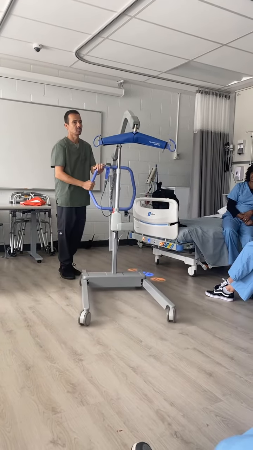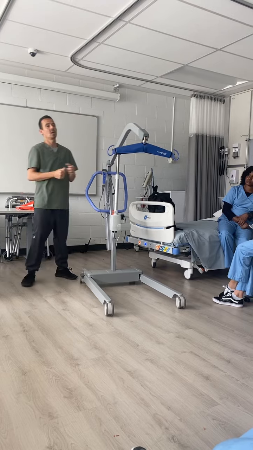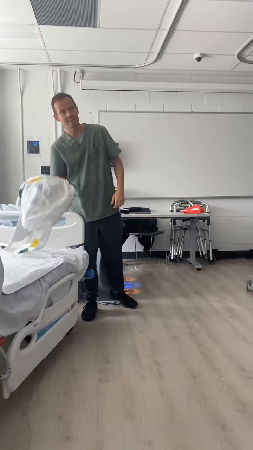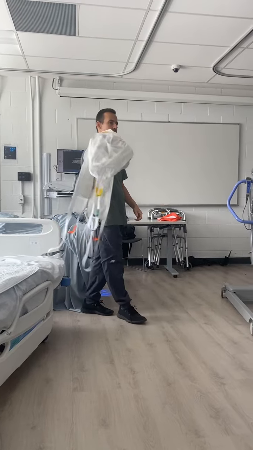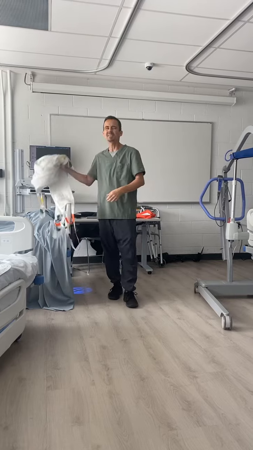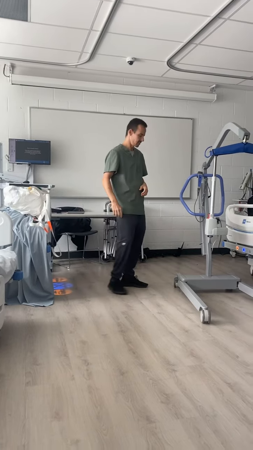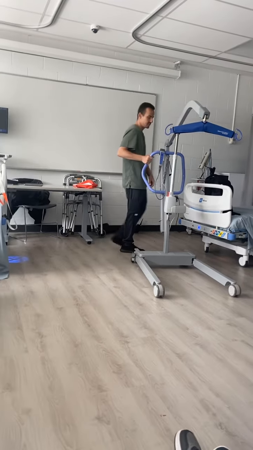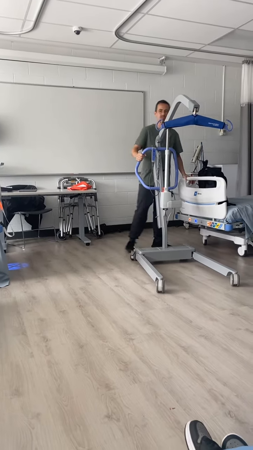It's actually Hoyer lift, right? So it's called mechanical lift or Hoyer lift. I guess these slings are also called Hoyer slings. That's why it's called either Hoyer lift or mechanical. The technical term is mechanical lift. So you would see in the chart mechanical lift transfers. That's what you would chart.